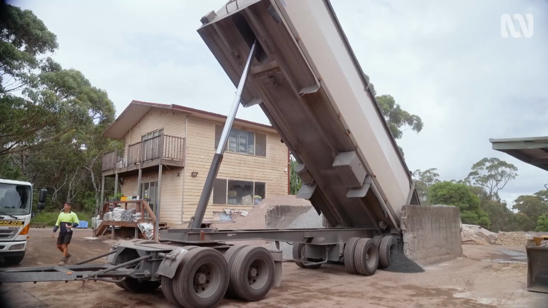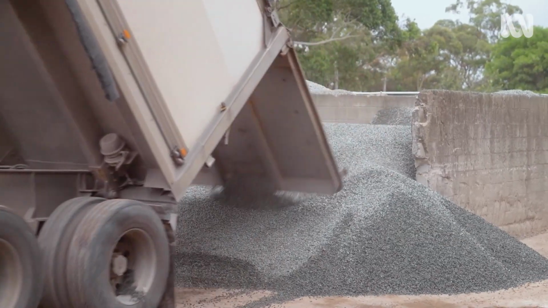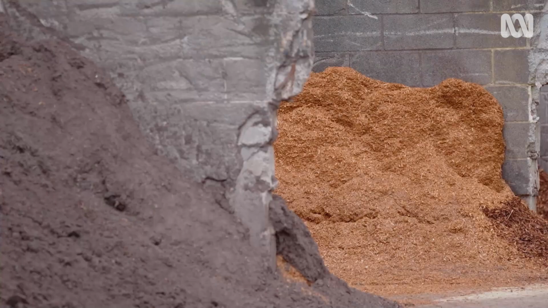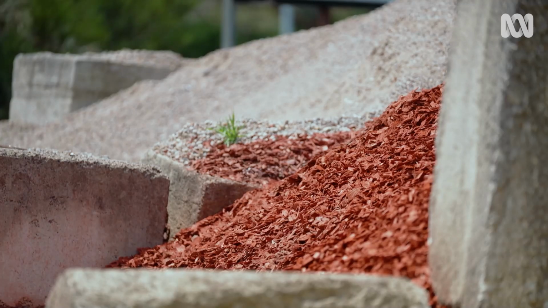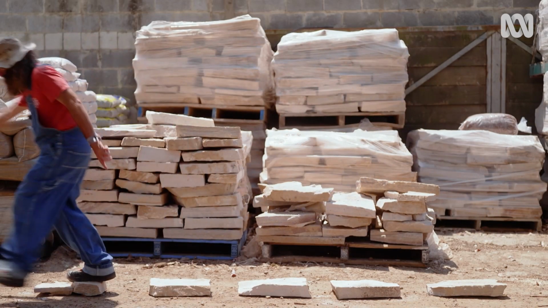I'm at a landscape suppliers in Sydney's north, and this is the business end of beautiful gardens. We're here to explore a few materials for use in the garden and tips for landscaping at your place.